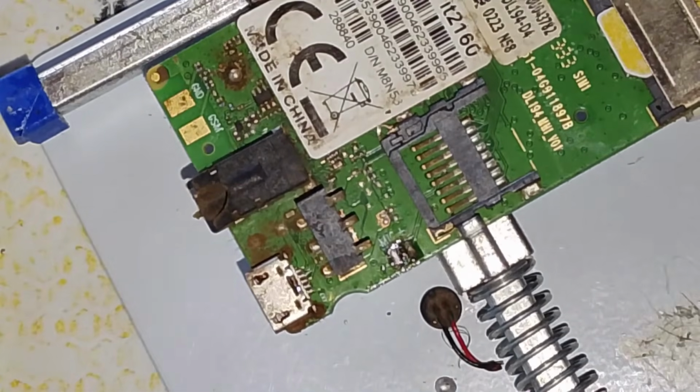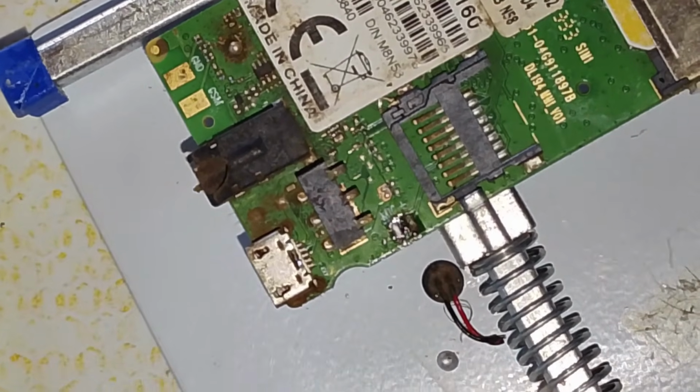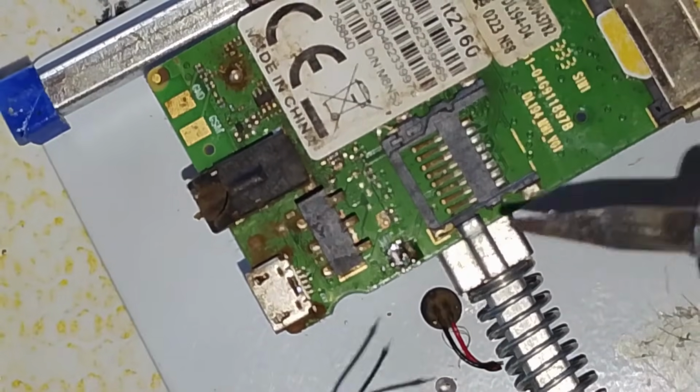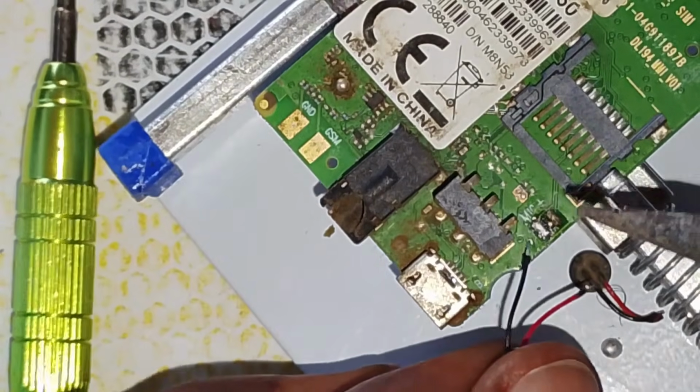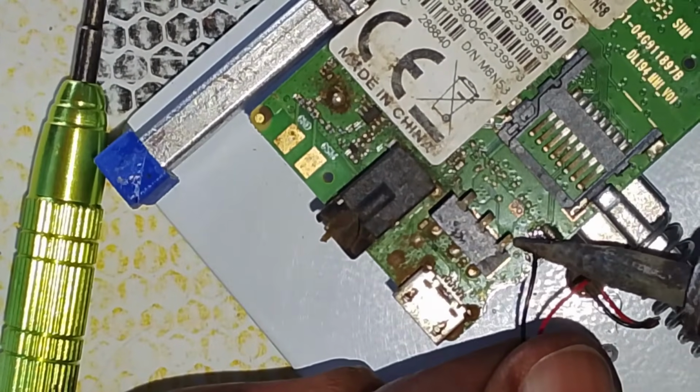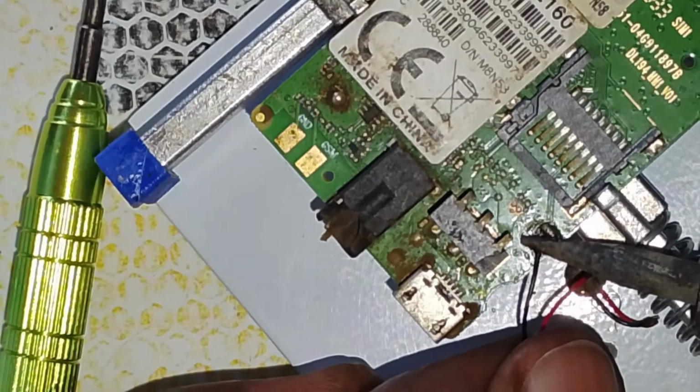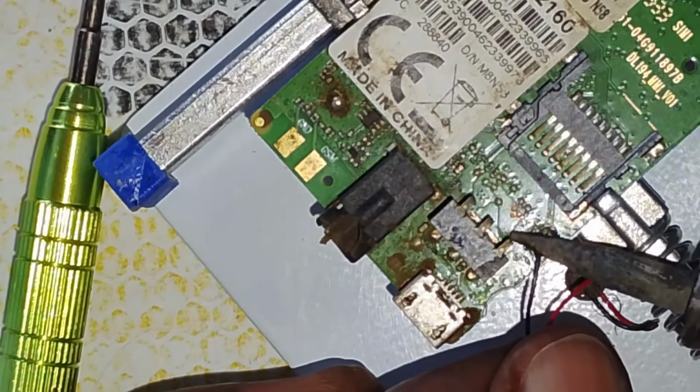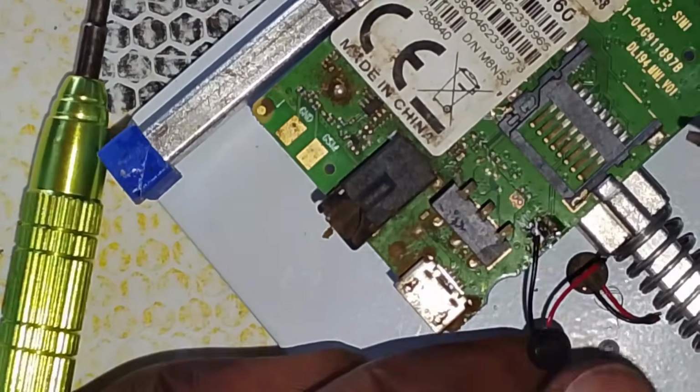Let me zoom here. The red wire is for positive and the black for negative. So this is negative. Then next is positive.